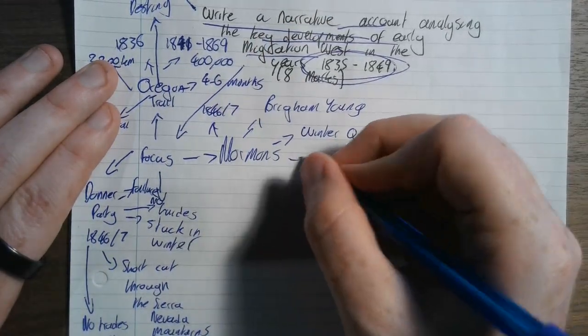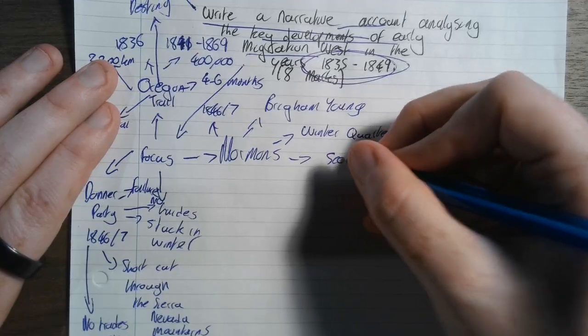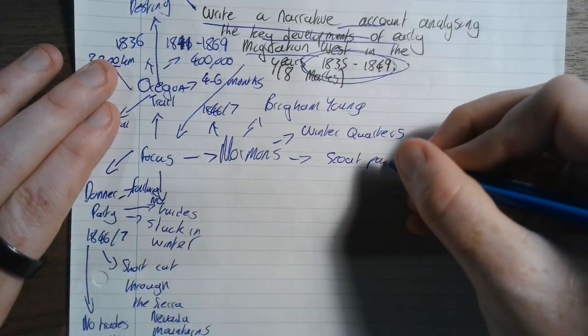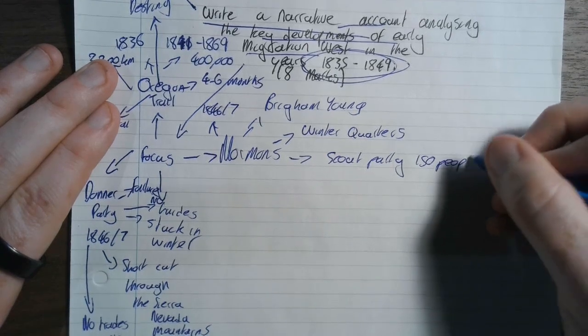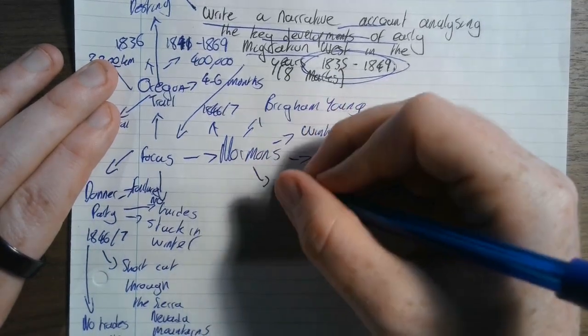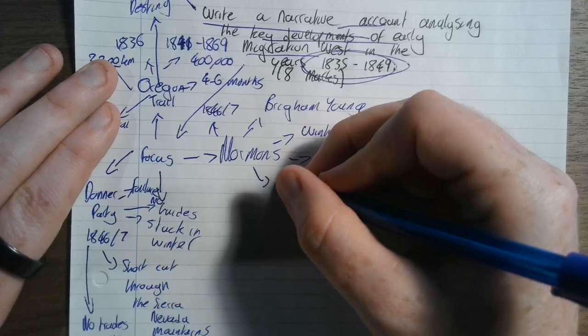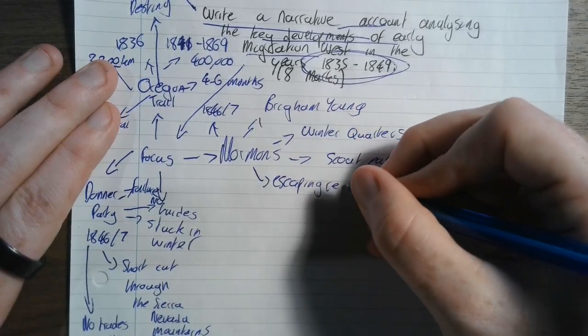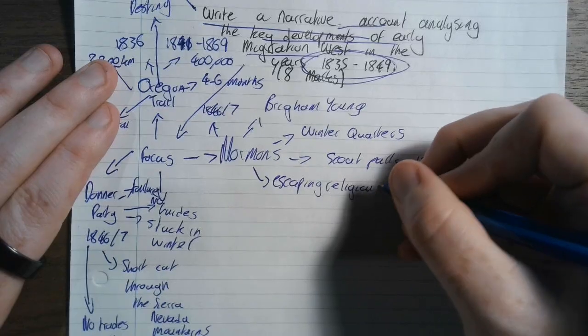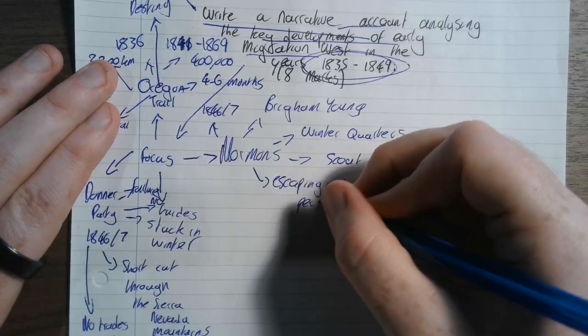They have a scout party of 150 people. Again, this specific group is escaping religious persecution.